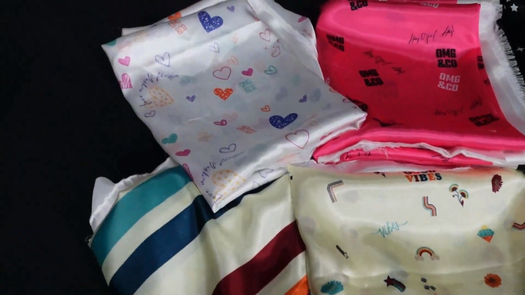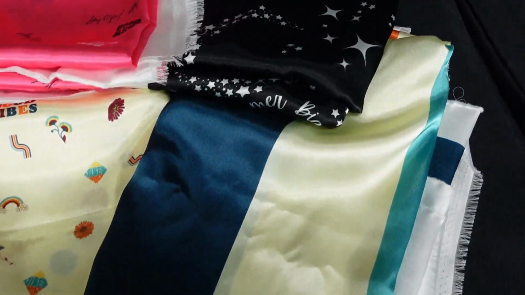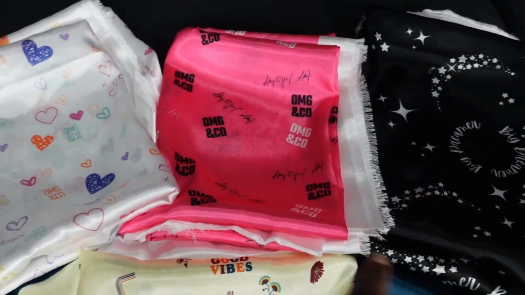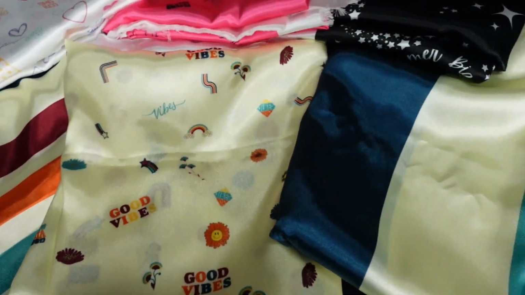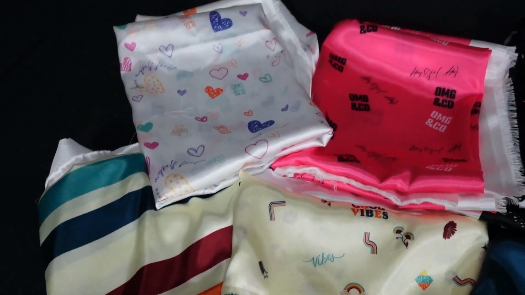So here it is. I cut all of the fabric up. So let me know which one is your favorite. I'm pretty sure it's one of these at the top. This one's my favorite, then this one. That's the fabric. Let me know what you think. Let me know which one's your favorite. Let me know if I did a good job in this tutorial trying to explain to you how I created my fabric, and let me know if you try creating your own fabric as well.